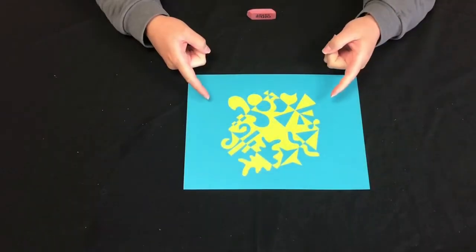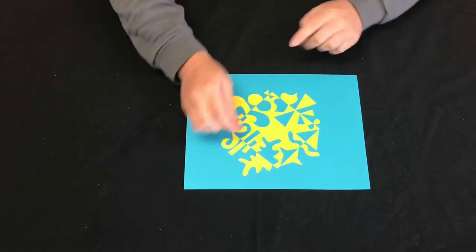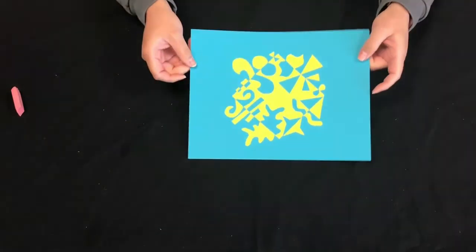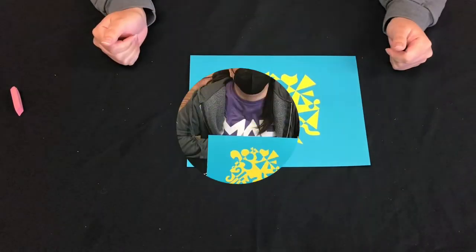All right, so this is how our piece of art turned out. You could grab your eraser and erase any pencil markings that you don't want. But this is how it looks. Hope you guys enjoyed it, and let's move on to discussion.